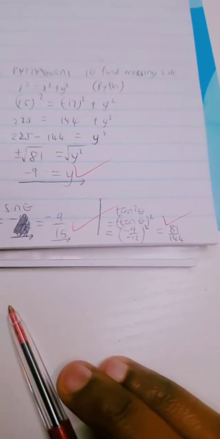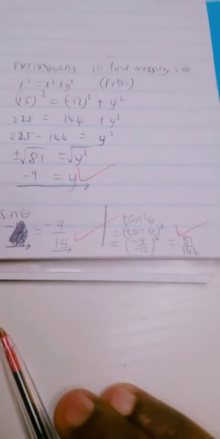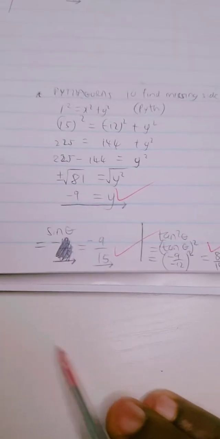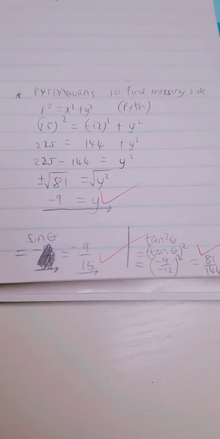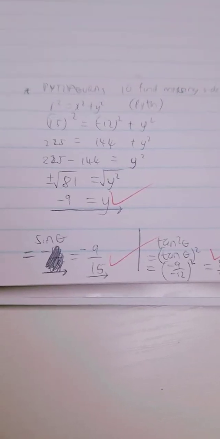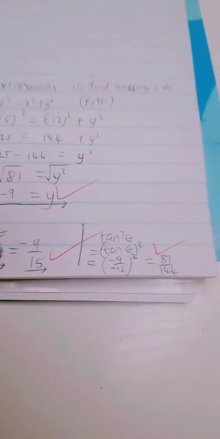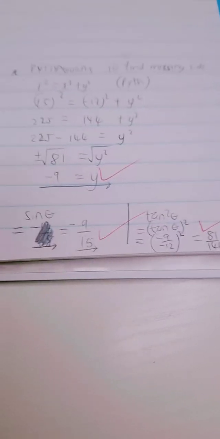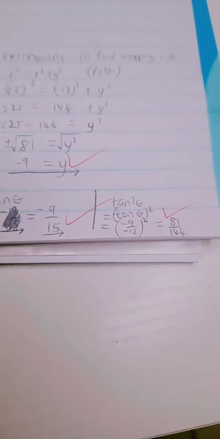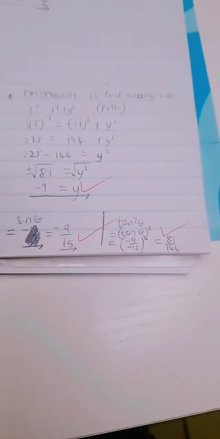Therefore, it's 9 over 16. No. What's that? Why are you saying 9 over 16, my girl? It's parallel here, right? It's parallel. It doesn't go any further. It's parallel here, bro.